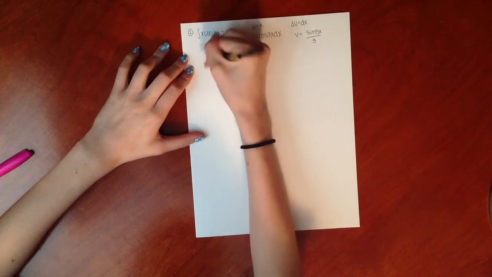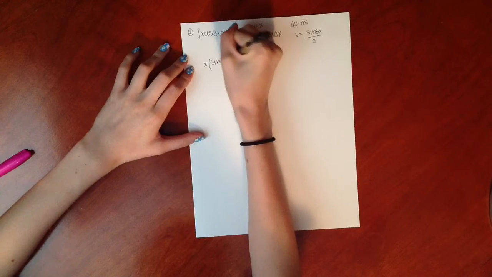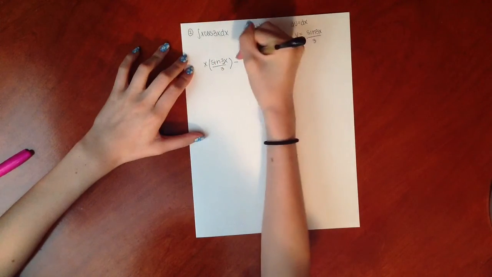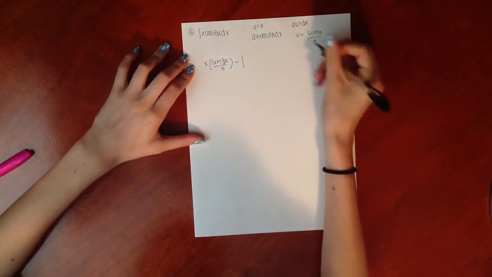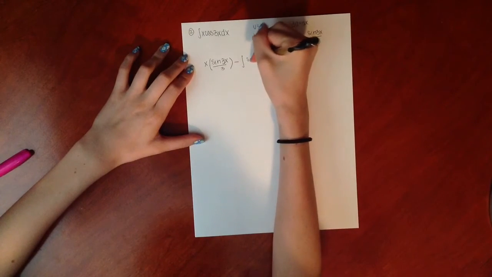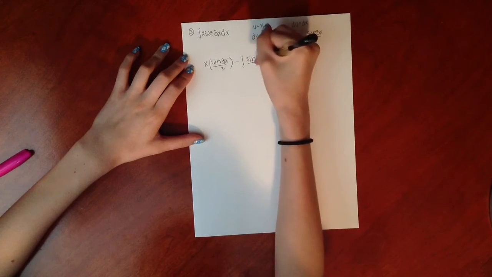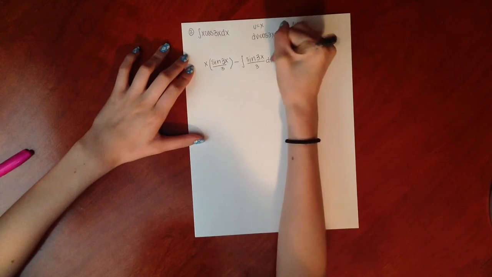Now we plug this back into the formula of u times v minus the integral of v du, so we get x times sine 3x over 3 minus the integral of v du, sine 3x over 3 times dx.